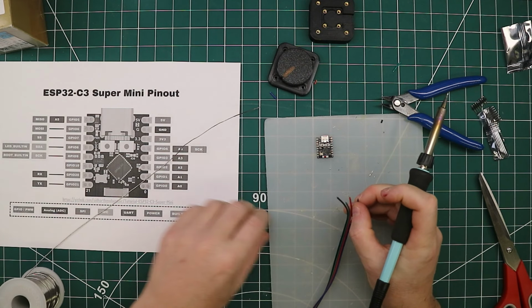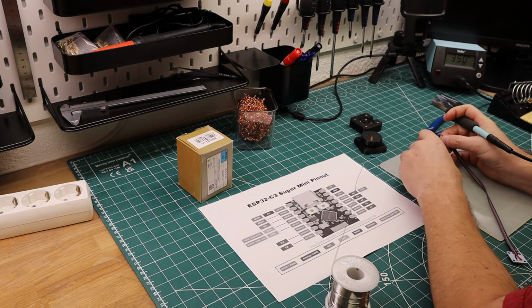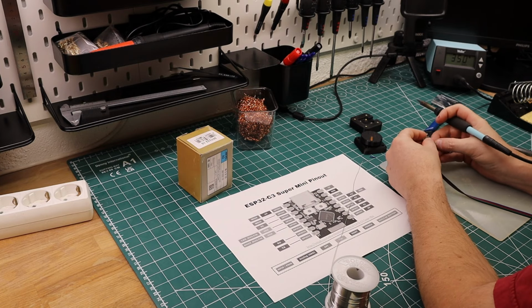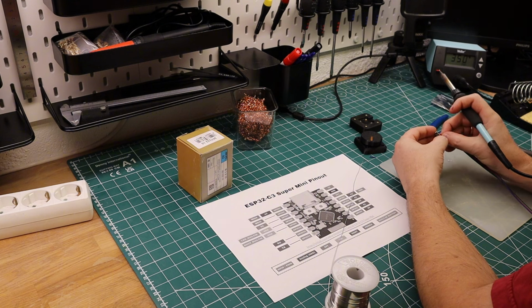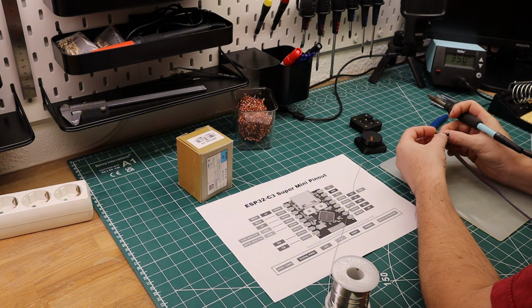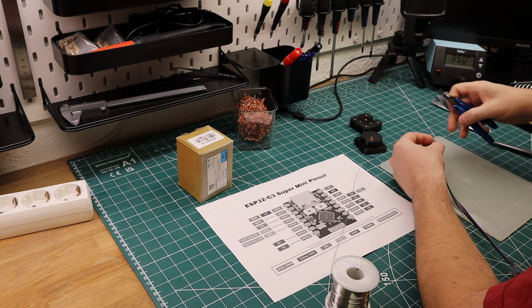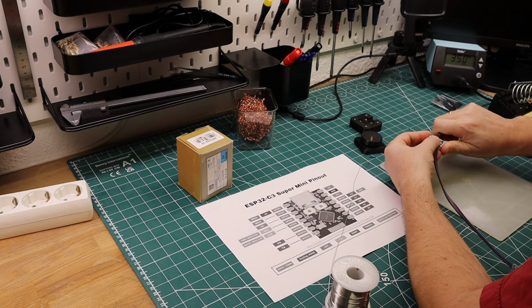Let's get these connected. First of all, we need the ground wire to go into the second topmost hole, and let's see, the 3.3 volts wire should go right next to it, so we'll put that in as well. Try and bend them. That was not comfortable. We'll bend them over to keep them in place while we solder them.